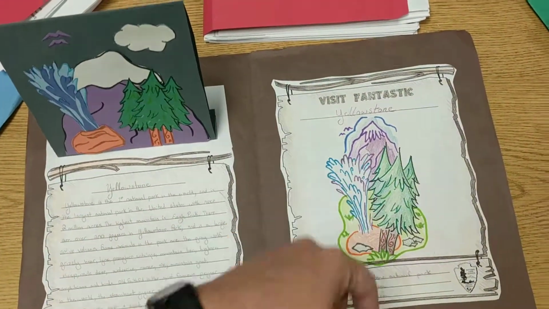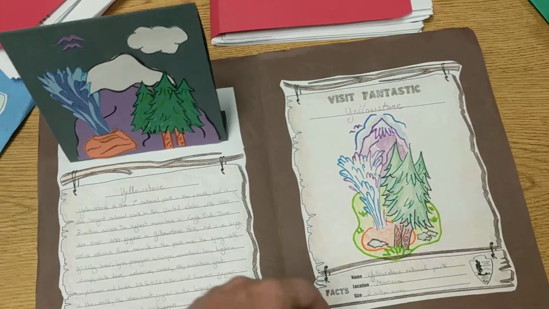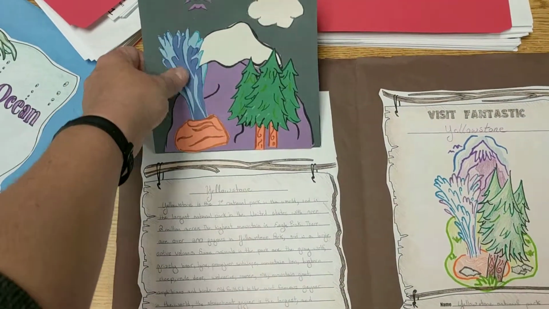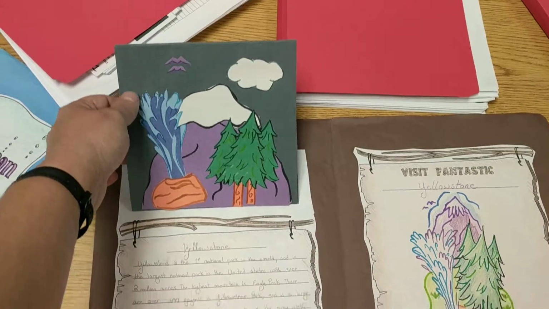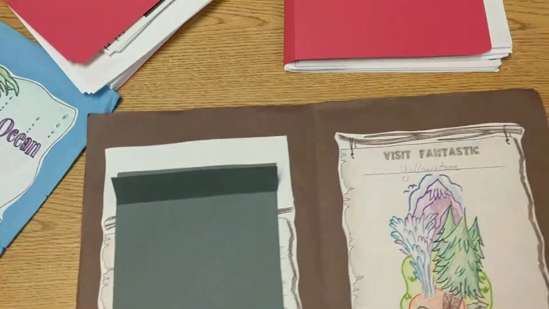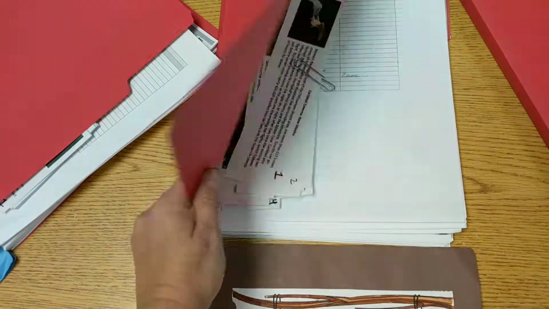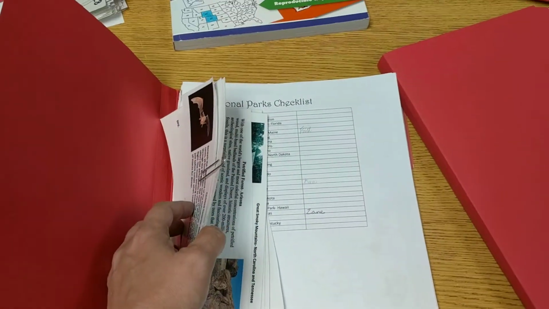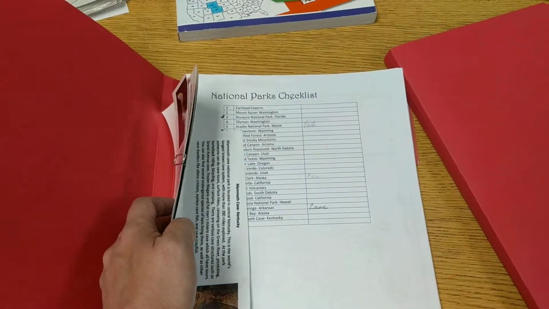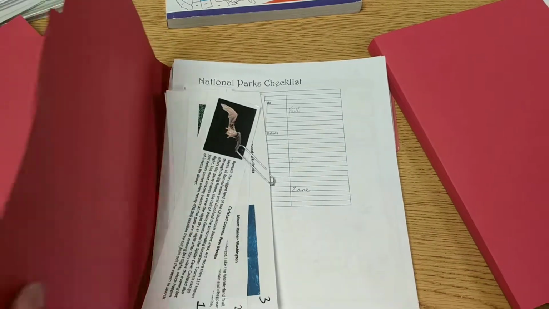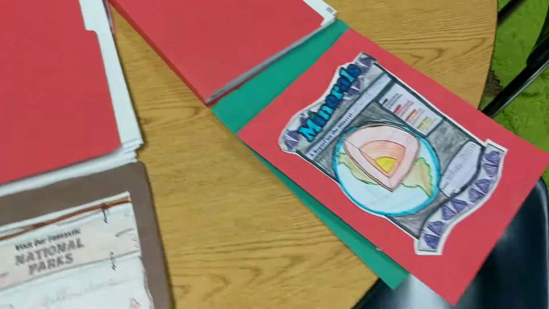They just draw a picture of whatever the national park is, and then this time they get to use a collage out of paper, so out of construction paper. They can do that one. And then here's my list of all the national parks they can choose from. And then here is their little pages that have the information.